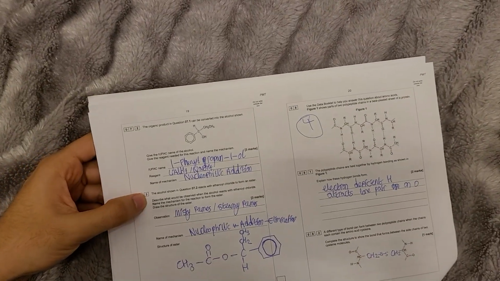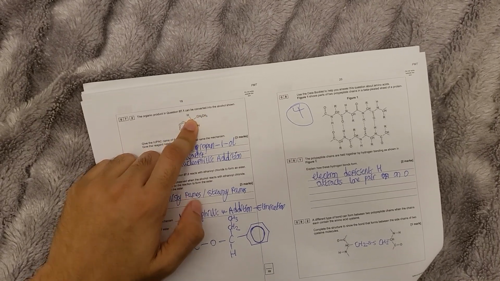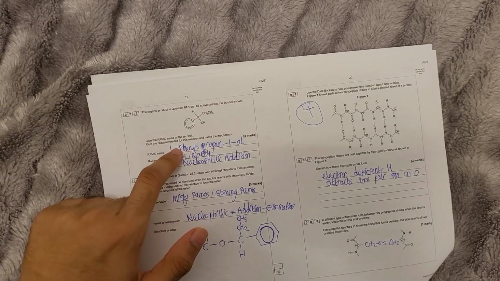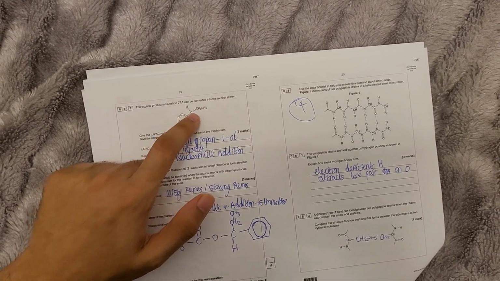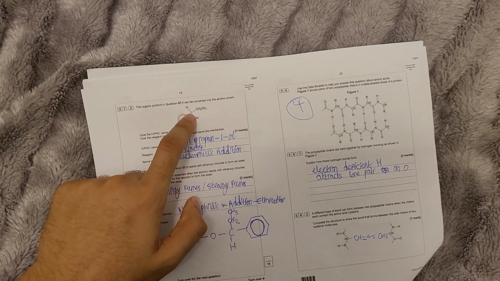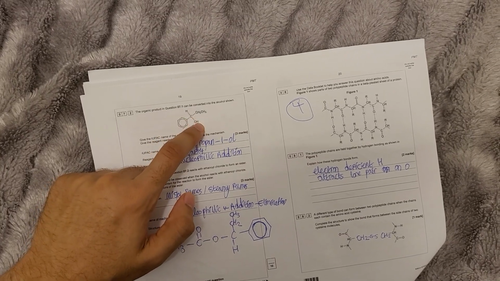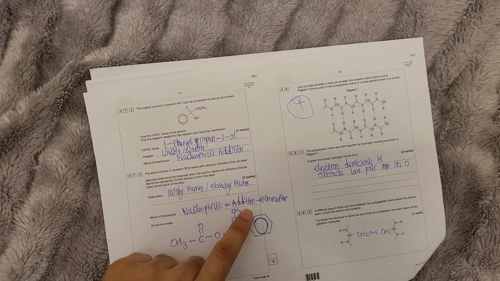Give the IUPAC name of the alcohol. So methane, ethane, propane, so I've got 3 carbons here. I've also got a phenyl group. So it's going to be 1-phenylpropan-1-ol. The reason is that I'm going to start from this carbon, right? So 1-phenyl and then propan, but on this carbon is where the OH group is, so propan-1-ol.